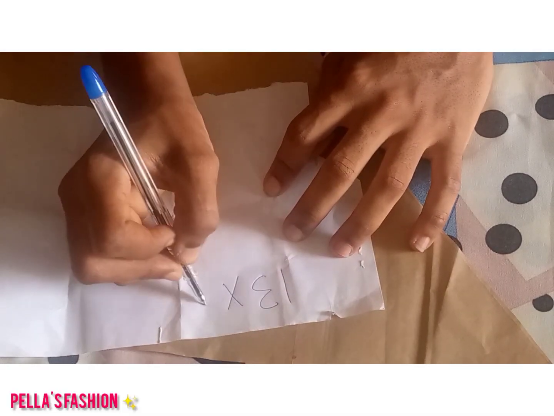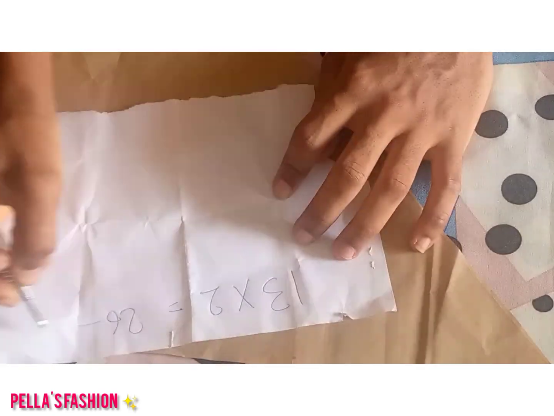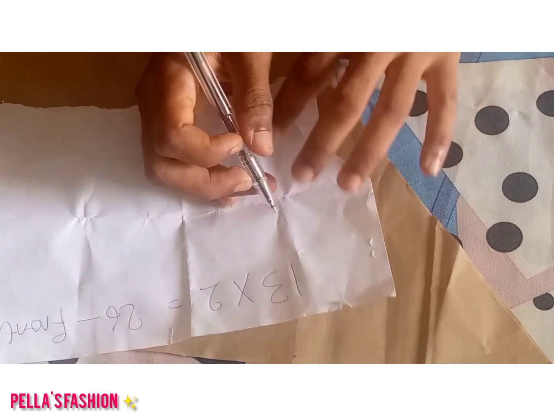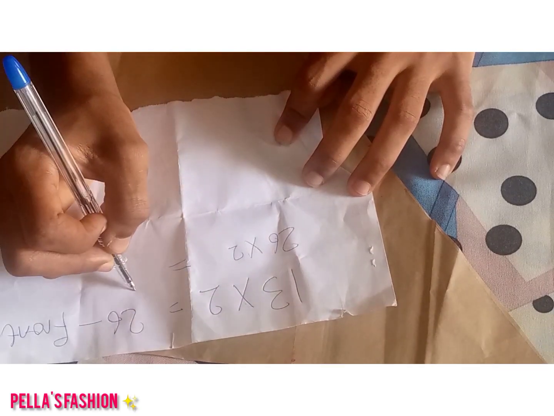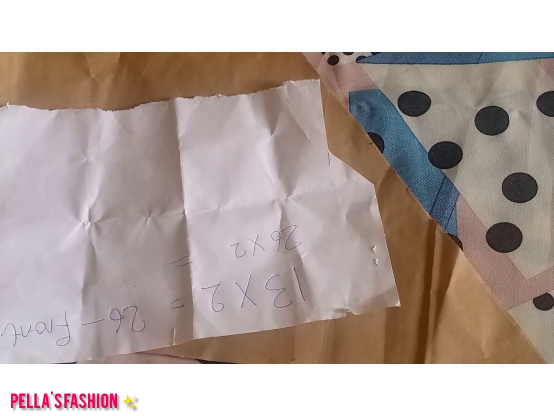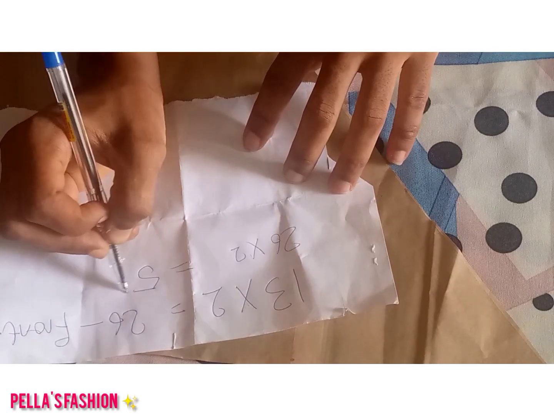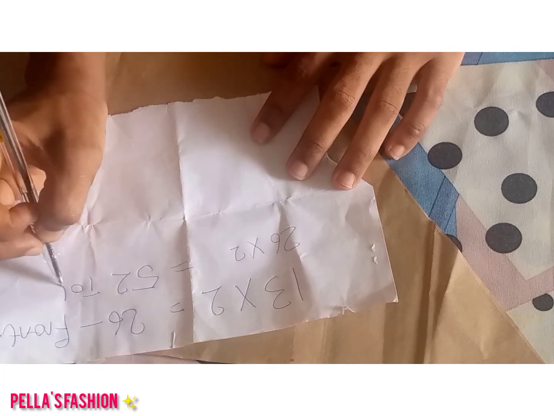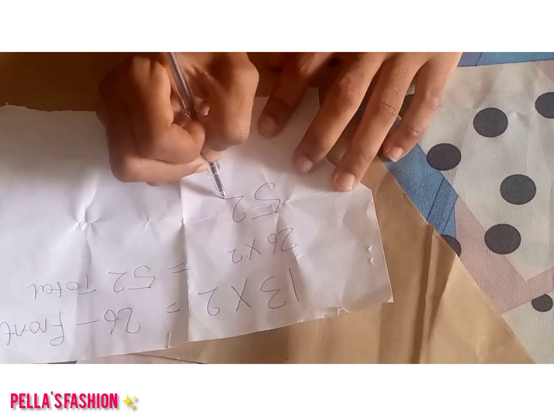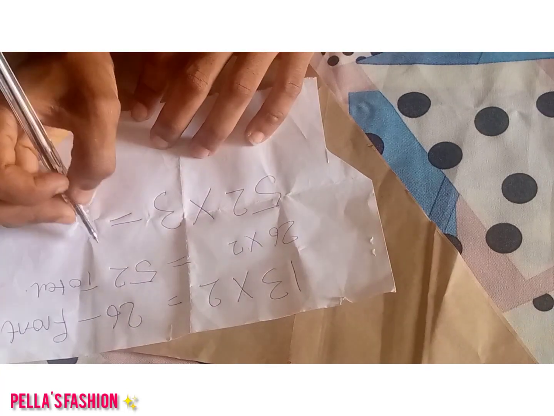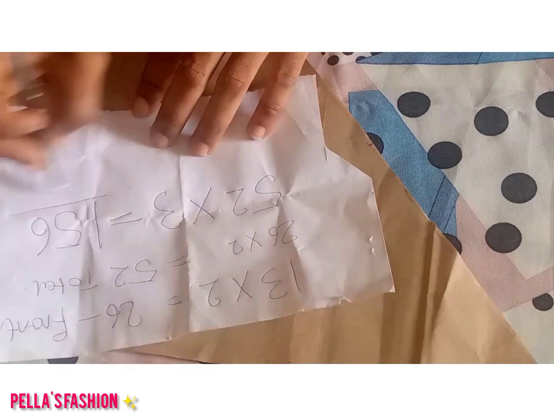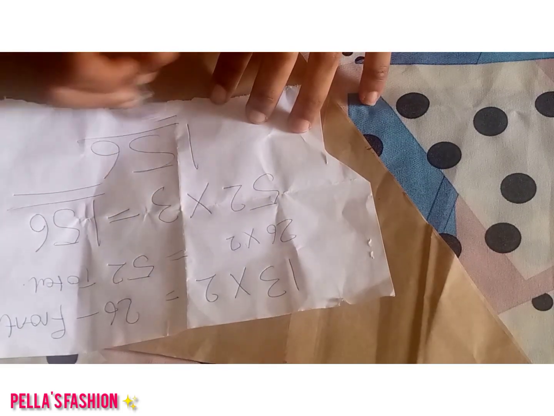So for this one I have 13, and I know that this is unfolded, so I'm going to multiply by 2. I have 26, then 26 again multiply by 2, which is for the back part. I have 52. So now 52 is the total wideness of my basque effect, both for the front and for the back. So to cut it out on my ruffle, I'm going to multiply by 3.